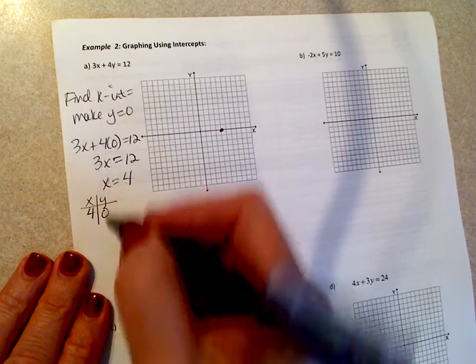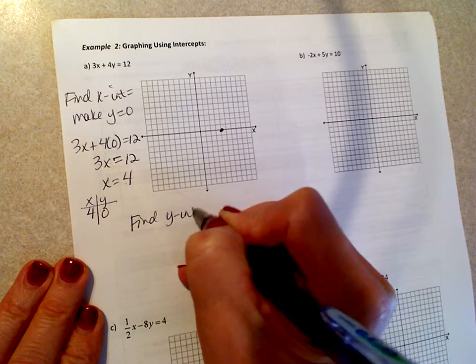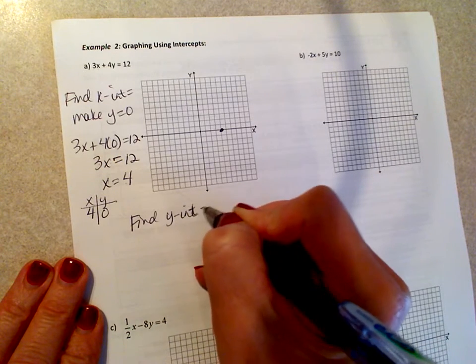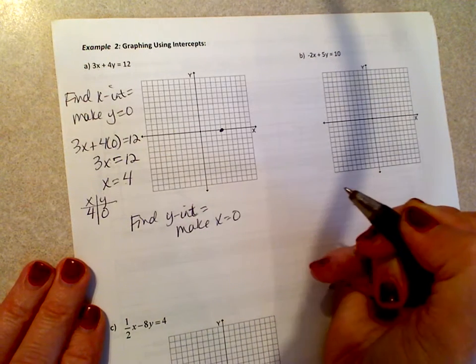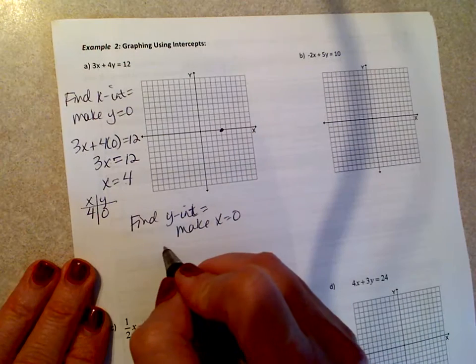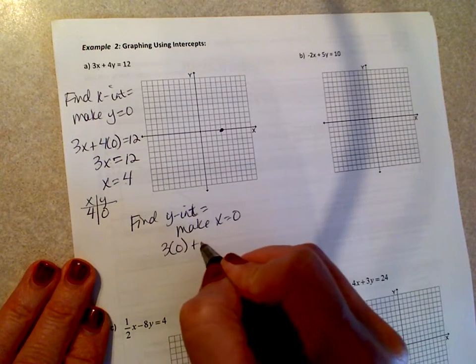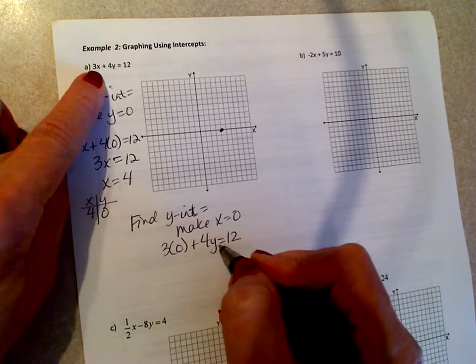Now, find the y-intercept. So to find the y-intercept, make x equal 0. Okay, so when we do that, we have 3 times 0 plus 4y equals 12. I'm going back to the original equation.